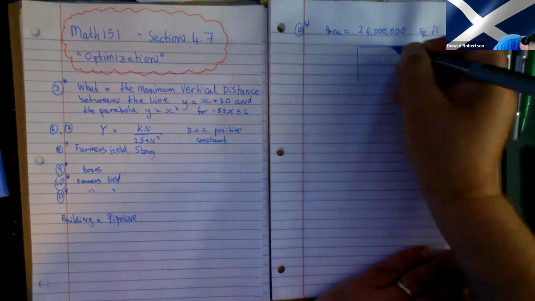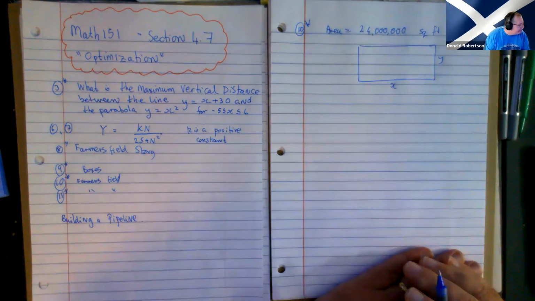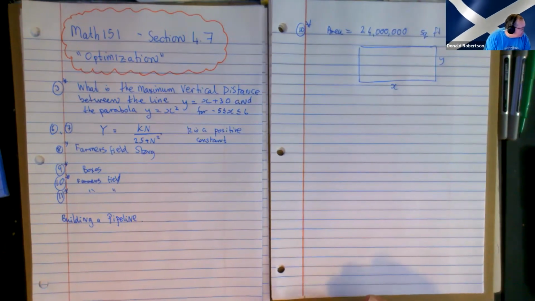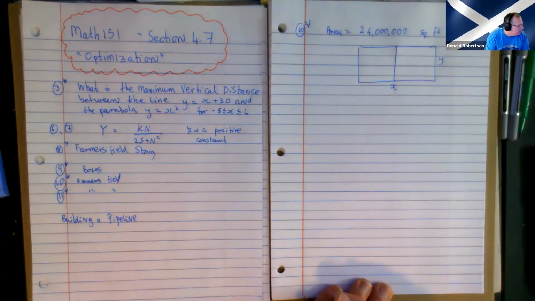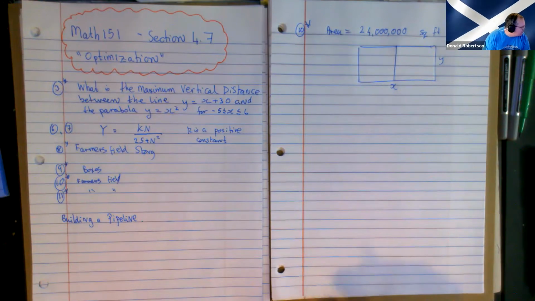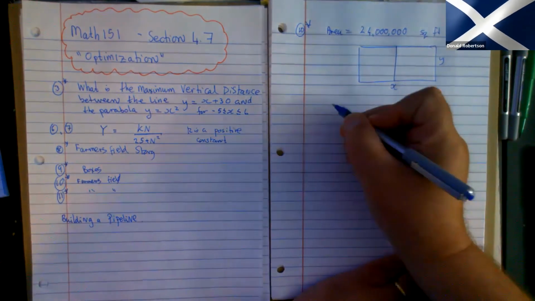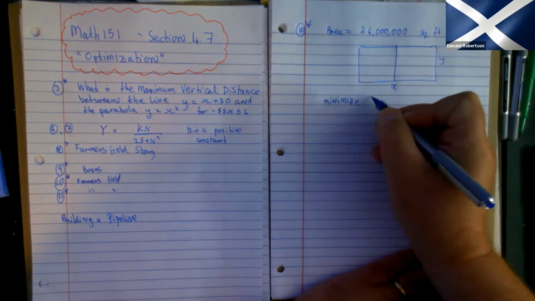So I'm going to draw my rectangle right away. And that's going to be X, and that's going to be Y. What's he want to do with it? And he wants to divide it in half. Okay. They take you through the steps, but basically you want to minimize the amount of fencing.